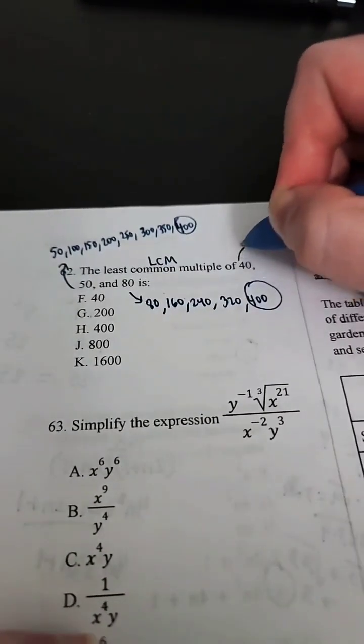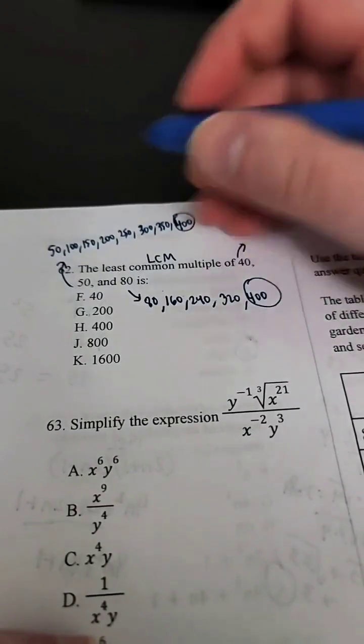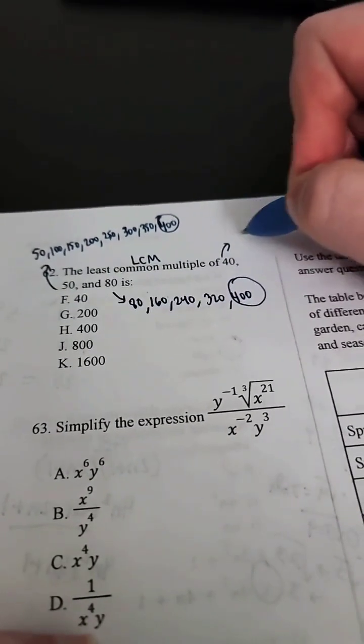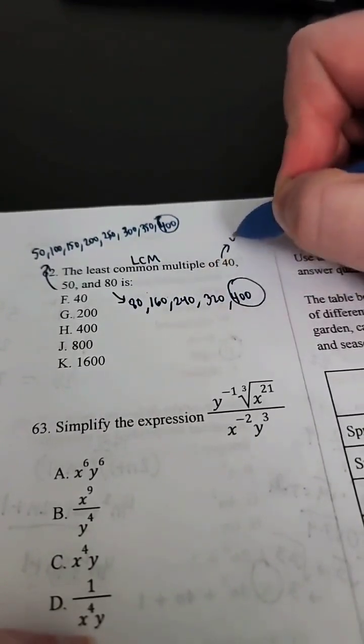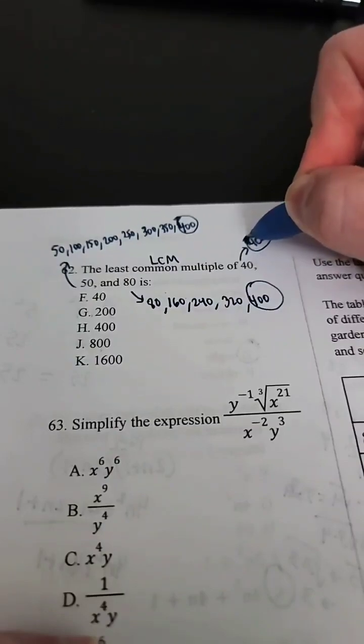So now let's see if this also has a multiple of 400, because if it doesn't, then we have to keep going to find a number that all three of them have in common in their times tables. But it just so happens that 40 times 10 does equal 400, so this also has a 400 in its times tables, so that would be the lowest common multiple of 400.